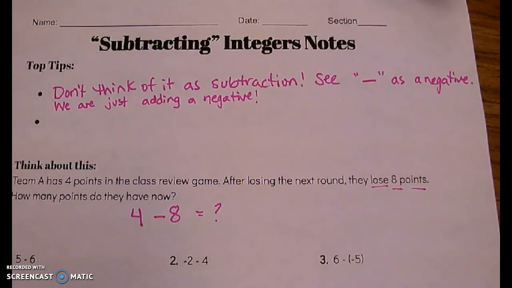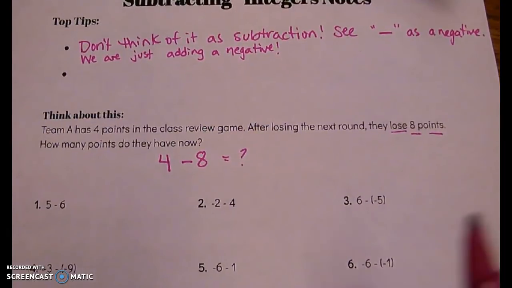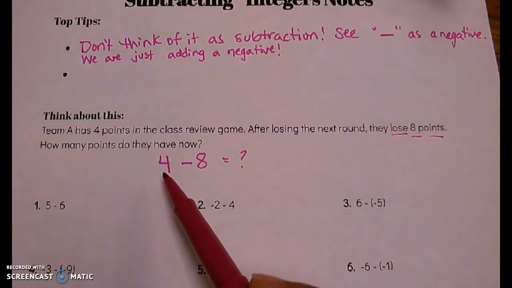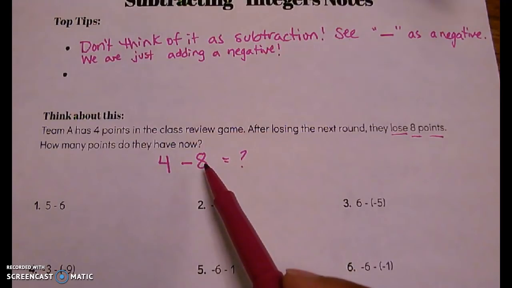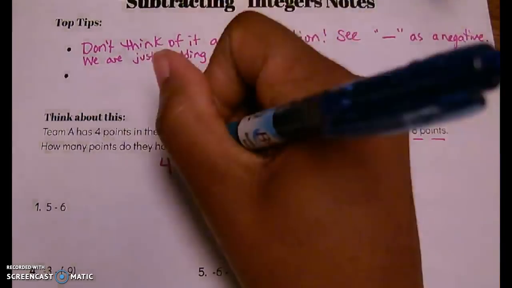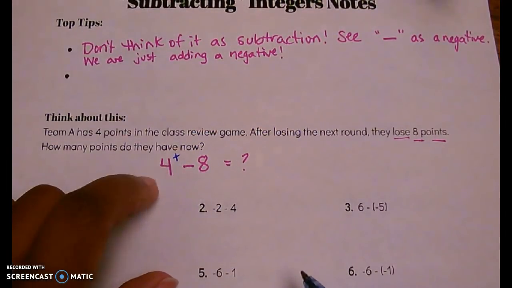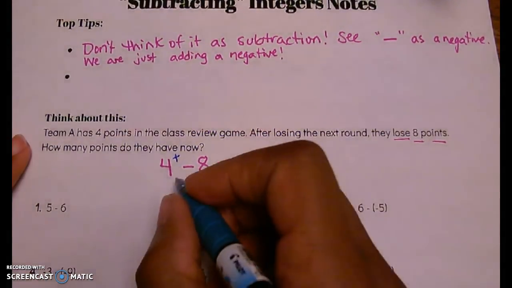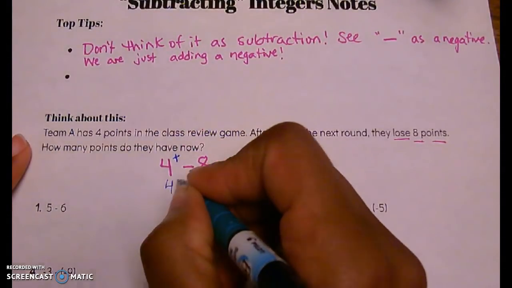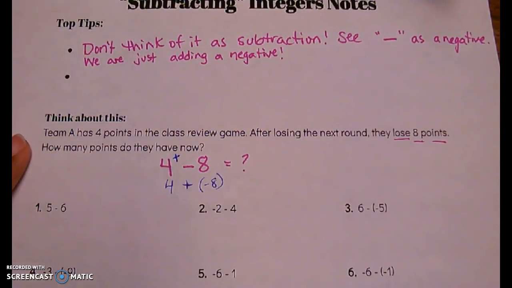So before I get into the second tip, we're going to work a few problems and then we'll come back to that second tip. Looking at this problem, when you see 4 and then negative 8, what you're going to do is simply put a plus right here because we're actually going to be adding 4 to negative 8. Then I'm going to rewrite my problem as 4 plus, in parentheses, negative 8. From here, I would just solve this problem like I would my adding integers problem.